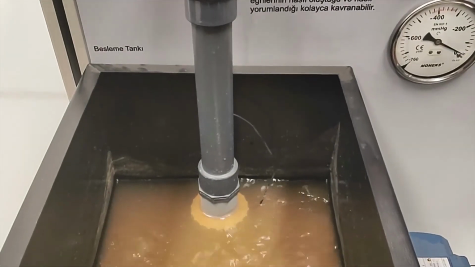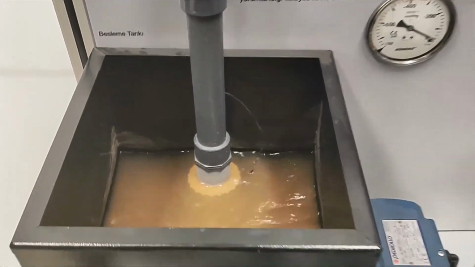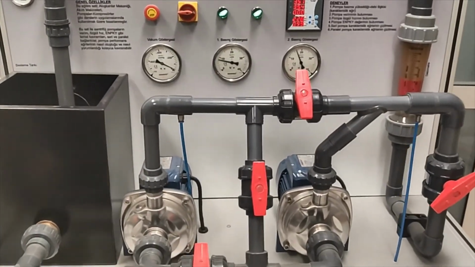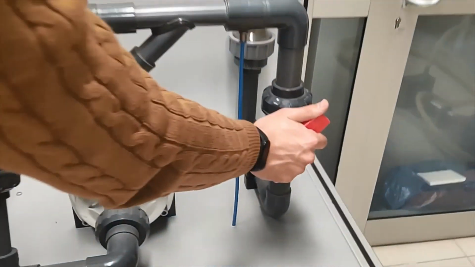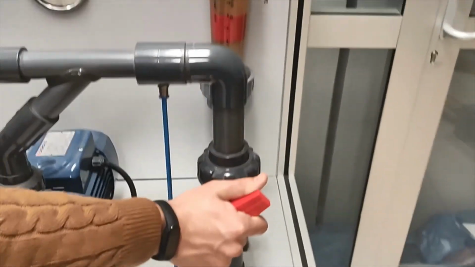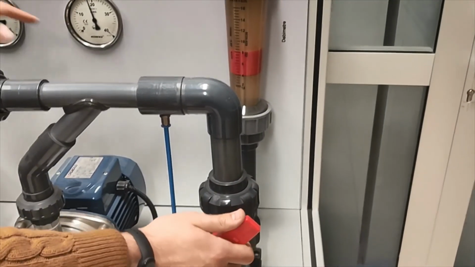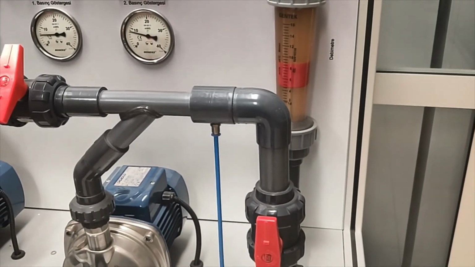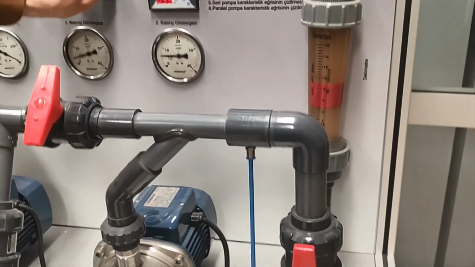Okay, you can transport the water to a higher level with serial pumps, but in this experiment setup the pressure values are read to find the head. As we mentioned before, the experiment setup is not enough to measure the head or height.